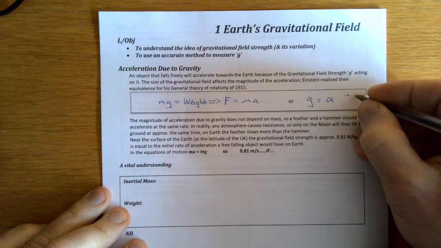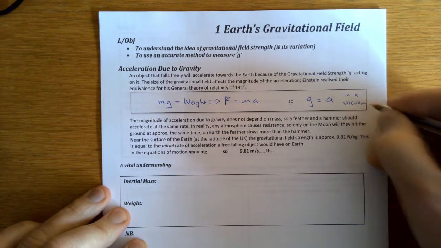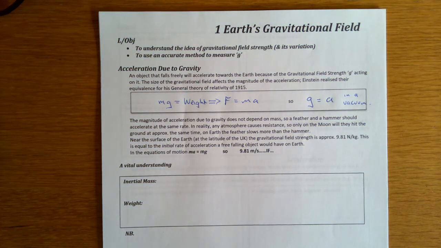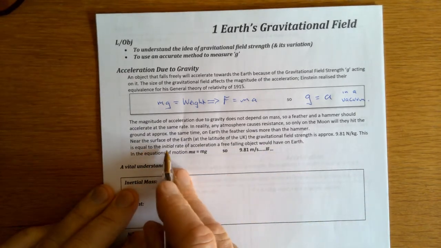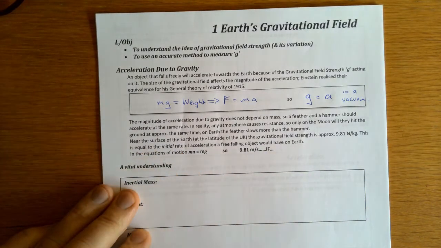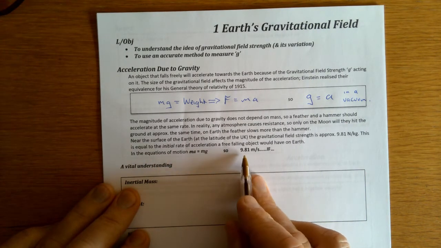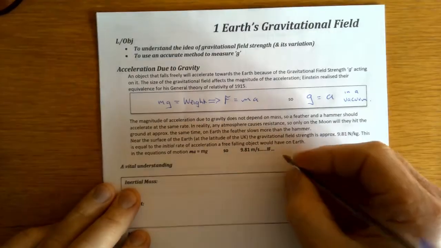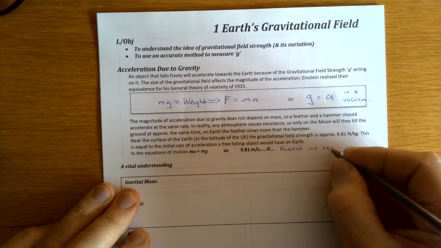So I'm going to add a better caveat: it's only true in a vacuum. As soon as you get air resistance and things like that, it all changes. A little bit of background there. So again, if you read through, it gives you that initial rate if we have a real object in a real atmosphere and so on. However, in the equations, we are going to use 9.81 if there are no resisting forces.